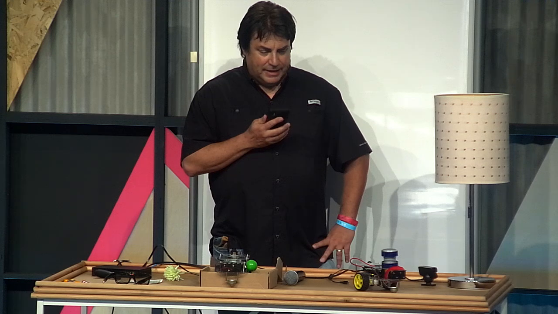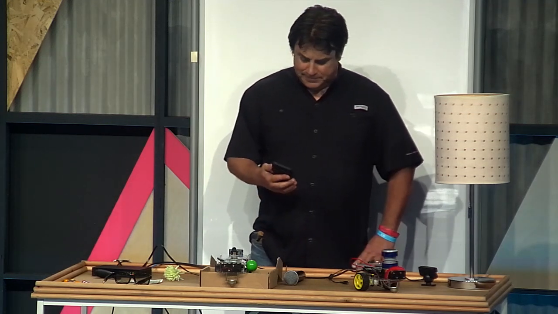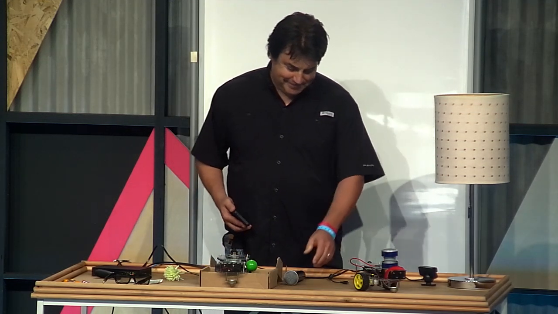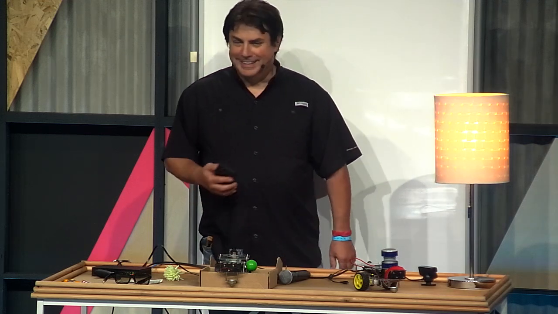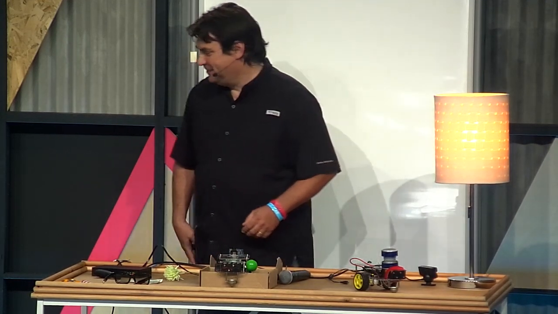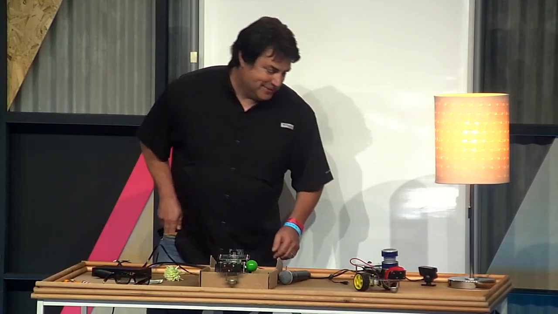Turn on the table lamp. Not sure how to help with turn on the table lamp. There we go. Go to sleep.